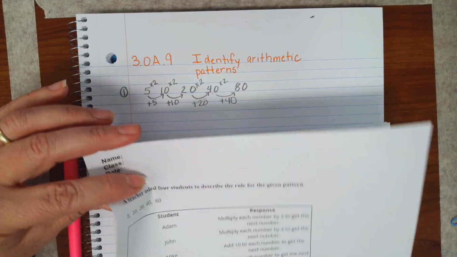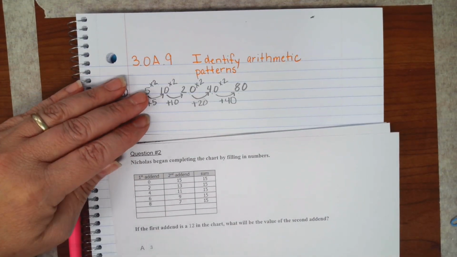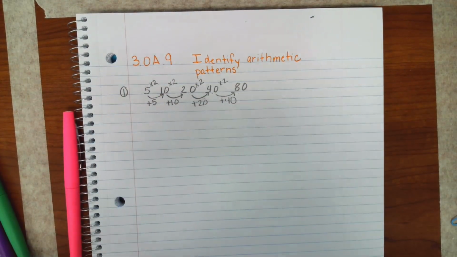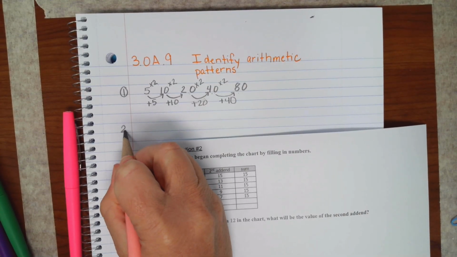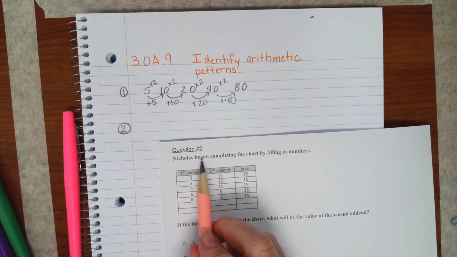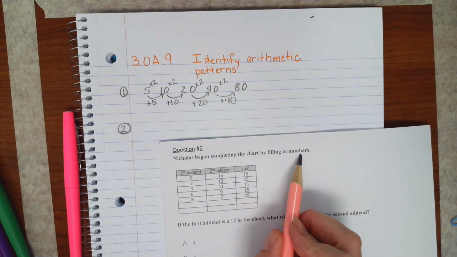On number 2, we've got our second one here. Remember, we're just dealing with patterns because we're identifying the patterns. We're going to look at number 2. I'm going to put 2 over here. You're going to put 2 over here, and you're going to circle it on your lined paper. And you're going to say, Nicholas began completing the chart by filling in numbers.